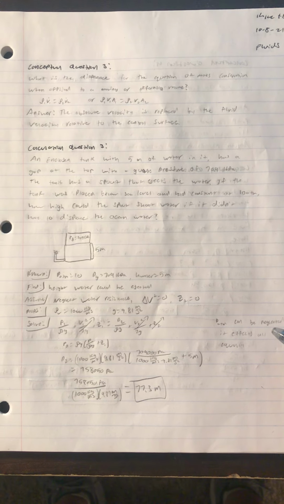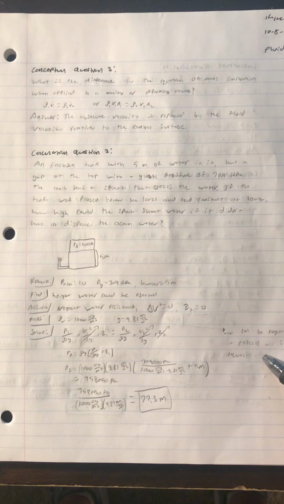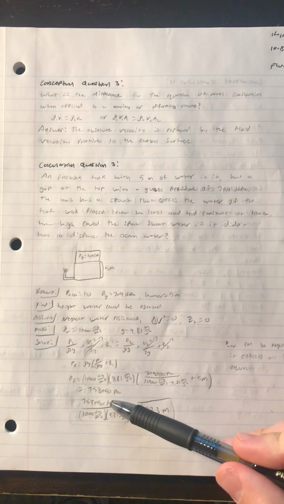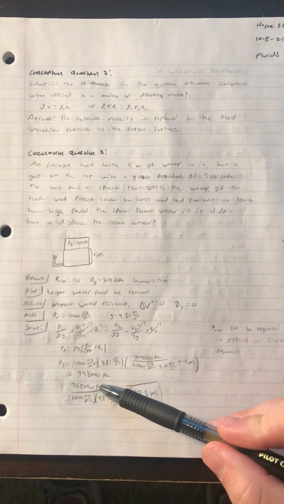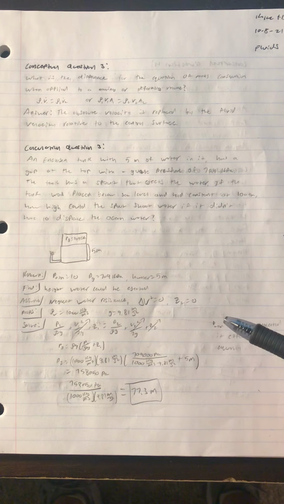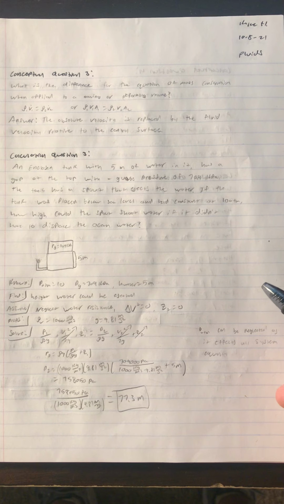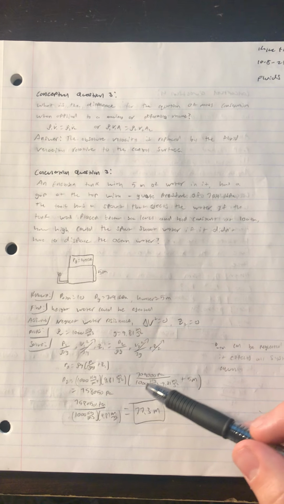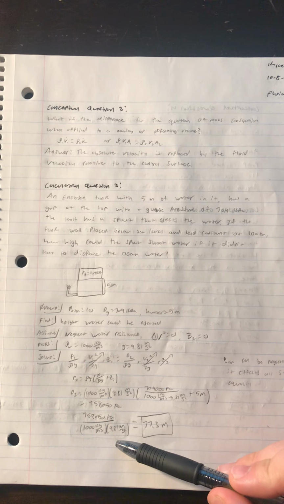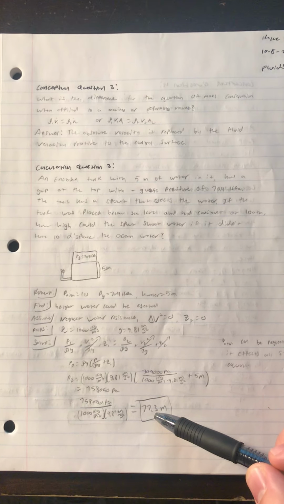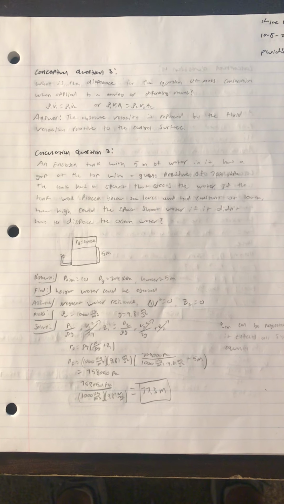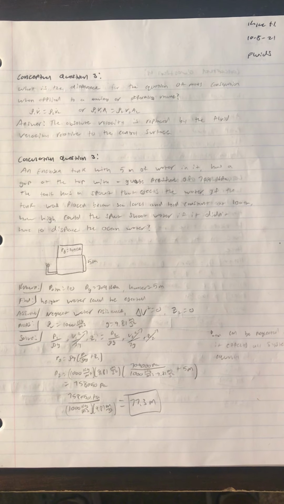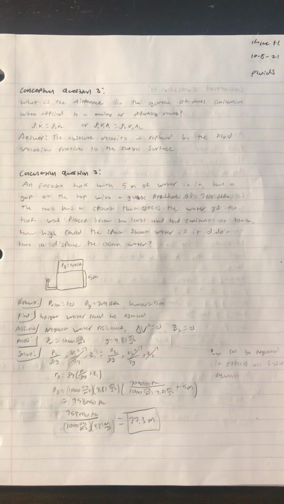So if this problem was done adding atmospheric pressure and then subtracting it later, it would give the same answer as if it was just neglected. So we can just assume it's 0, and then we can solve this equation by plugging in our values, and then we have to once again divide to get our height, which could eject the water 77.3 meters if there was no resistance from the ocean.